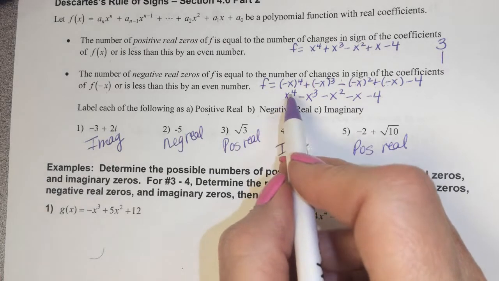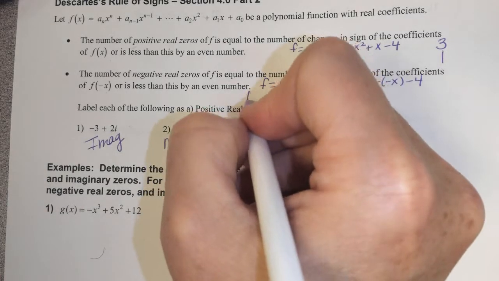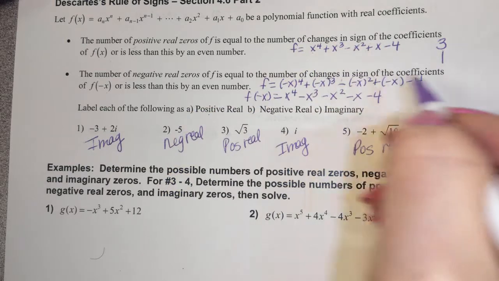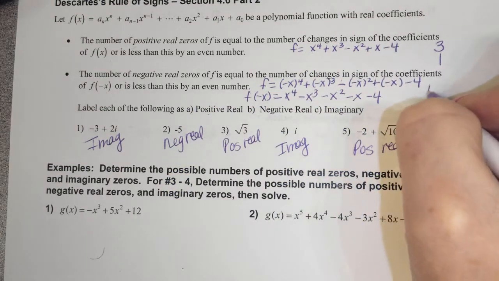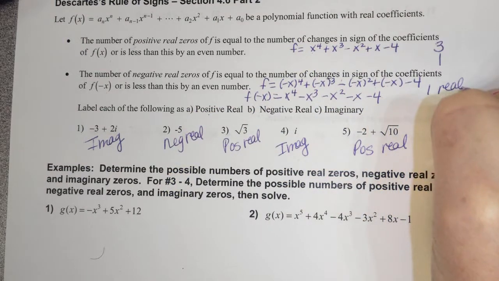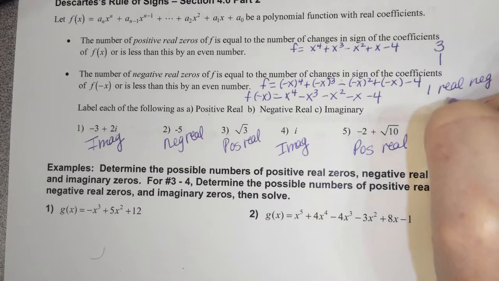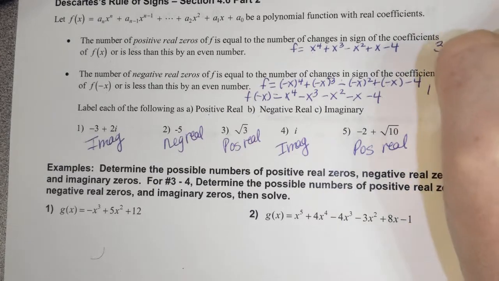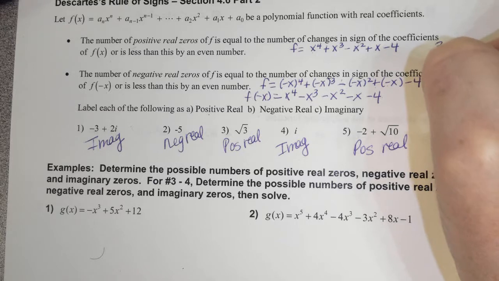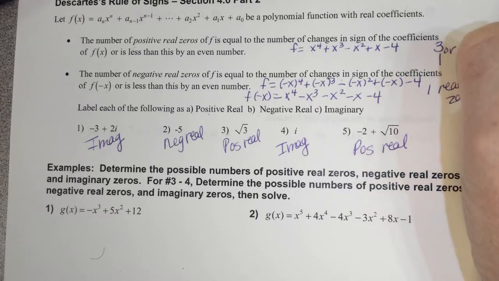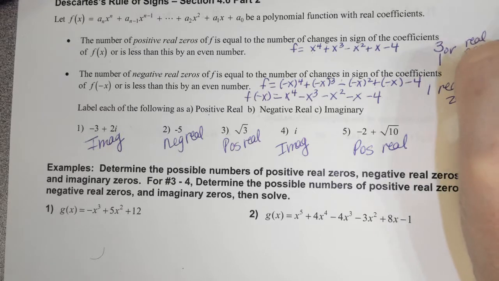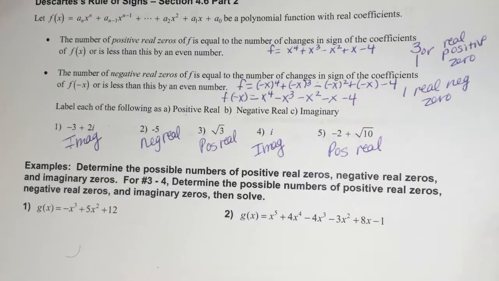How many changes in the sign did I have? I had just 1 change. So that tells me then I could only have 1 real negative zero. Back here, I could have 3 or 1 real positive zero. Okay?